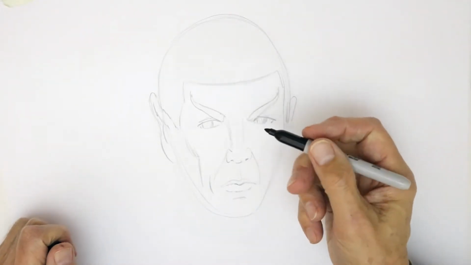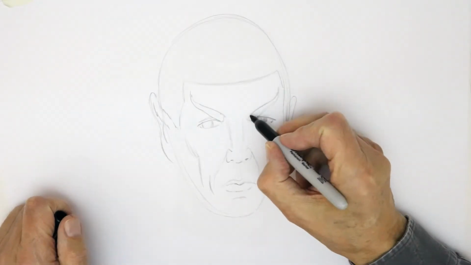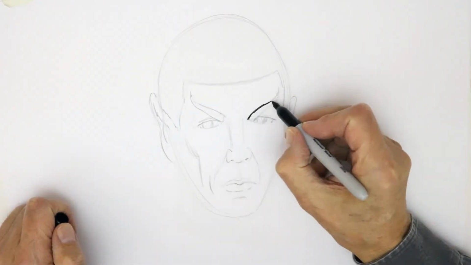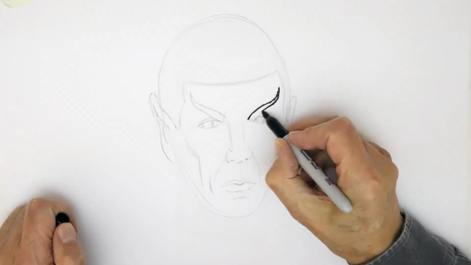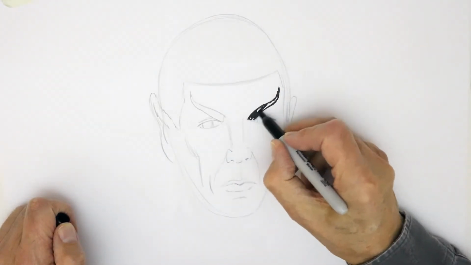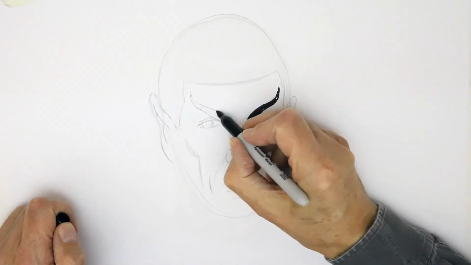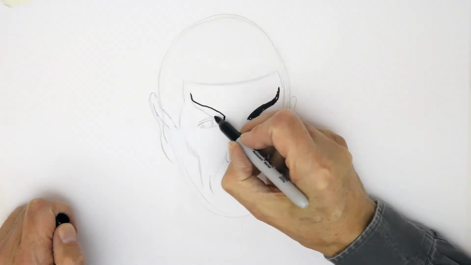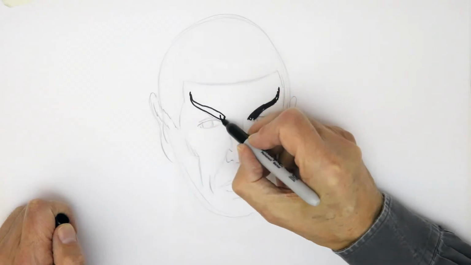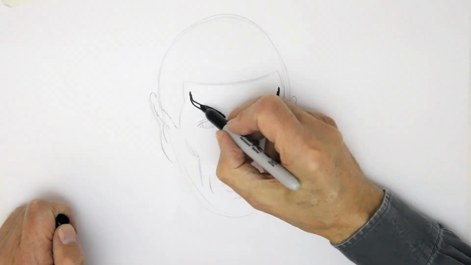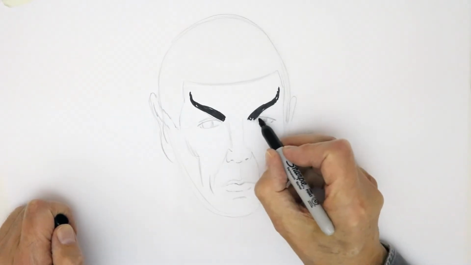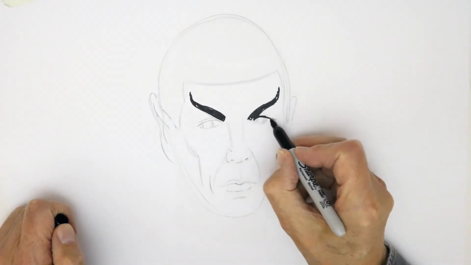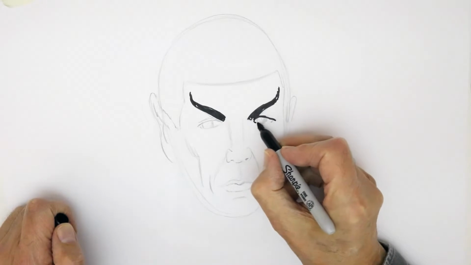So let's ink in. I'm going to start off with the eyebrows. So reaching up around this bony part of the forehead here, come right down. We'll shade that in, curling up there, and goes right down to the eyes, which are sloping away like that.